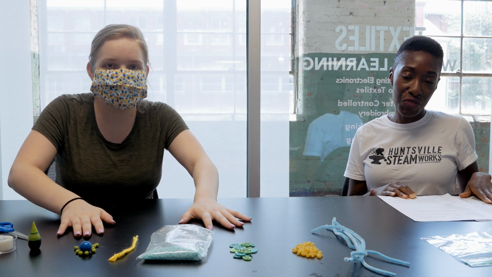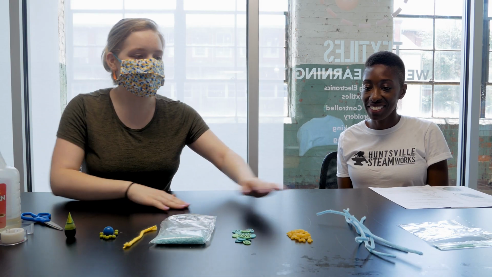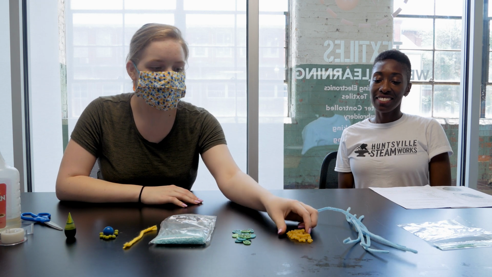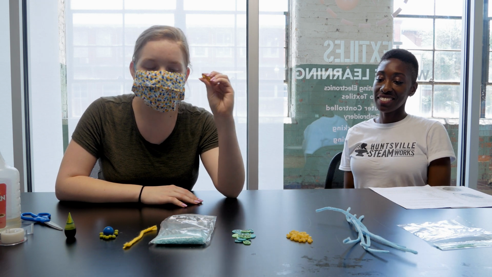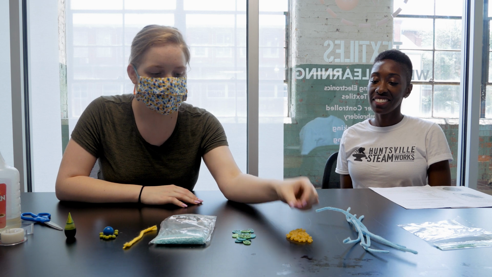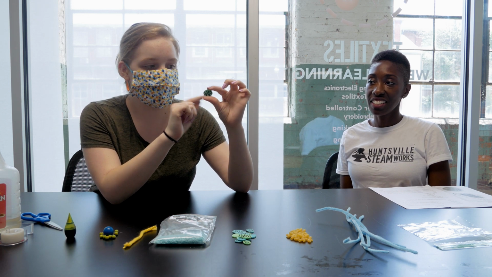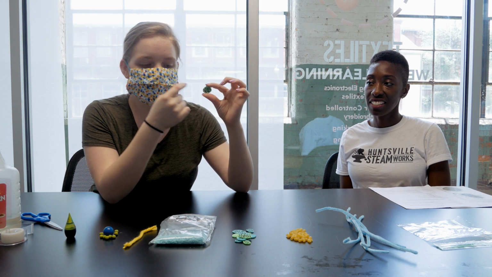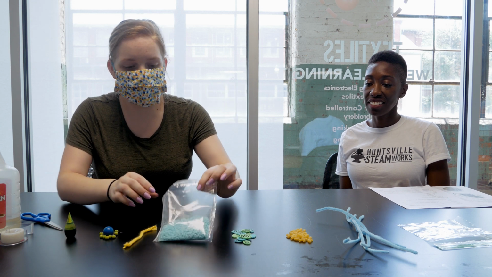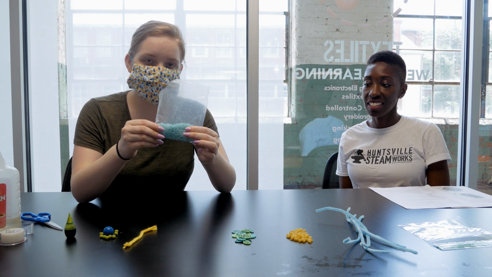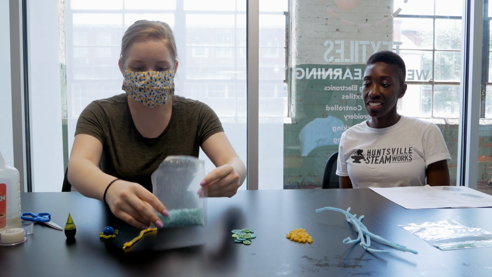So let's jump in. For this activity, we will be needing a plastic baggie, some pipe cleaners. We will be needing macaroni noodles or any type of noodle. We will be needing pieces of foam. We cut ours into little circles and drew little squiggly lines with a Sharpie. And then we will be needing colored rocks. If you don't have colored rocks, you can use beads or anything like that.